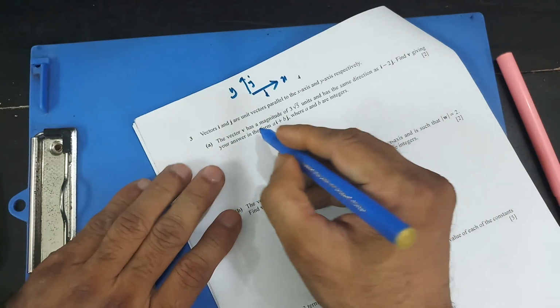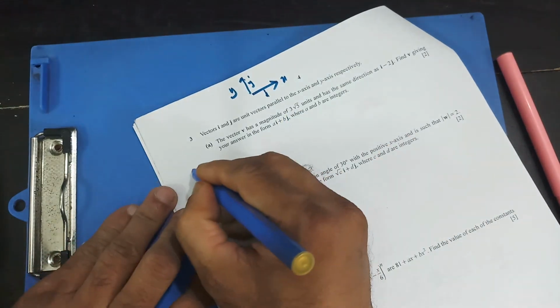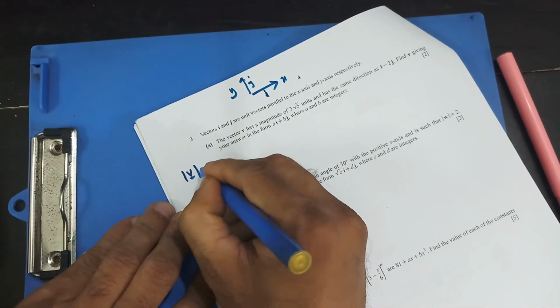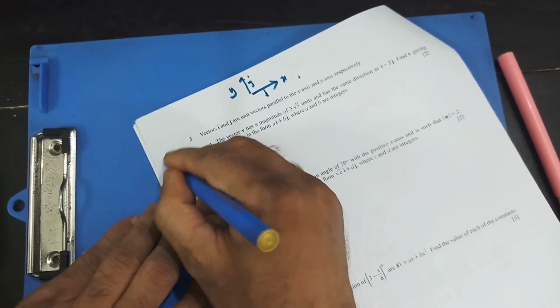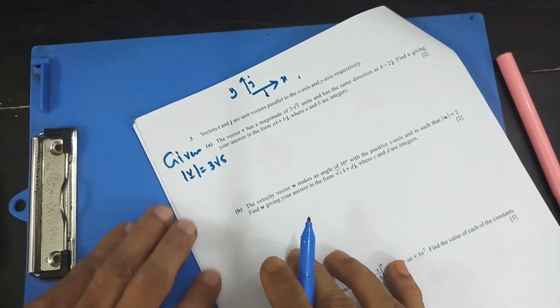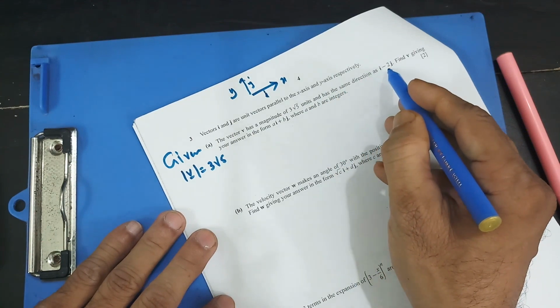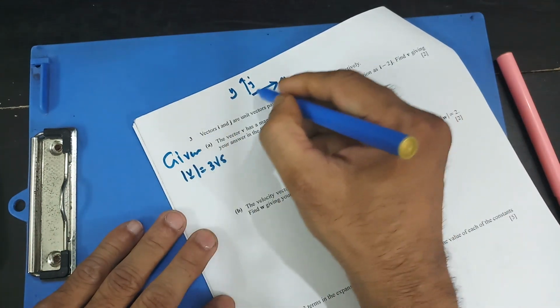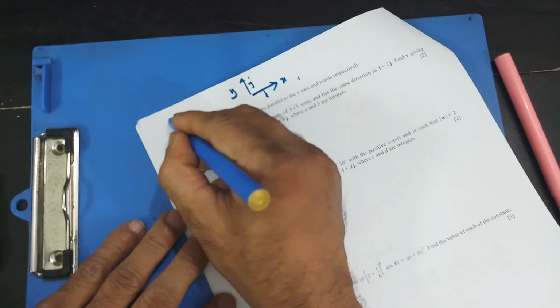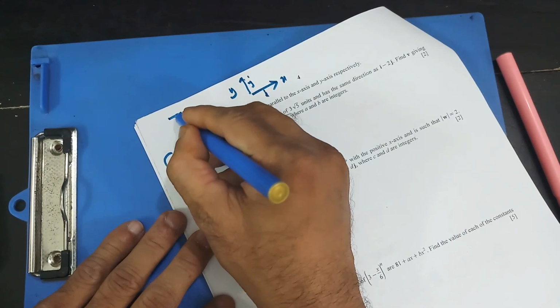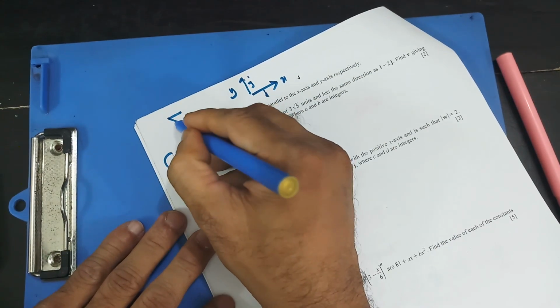The vector v has a magnitude of 3 root 5. That's the given information. And it has the same direction as i minus 2j. So i minus 2j: 1i, then minus 2j, this direction.